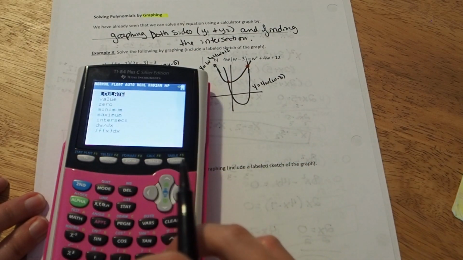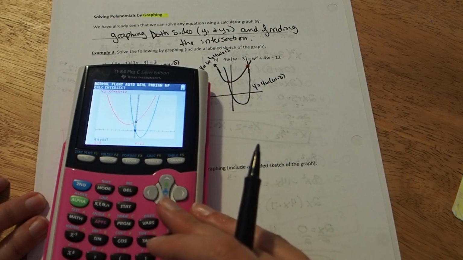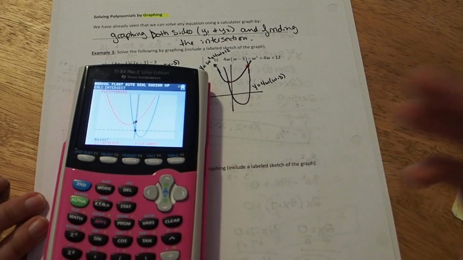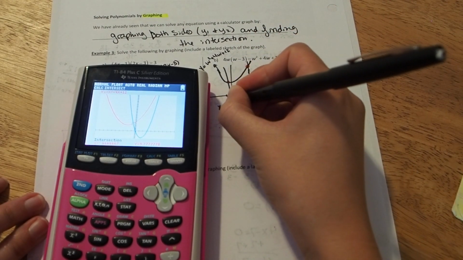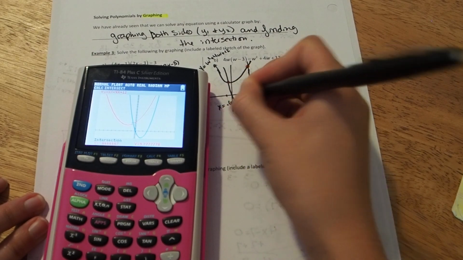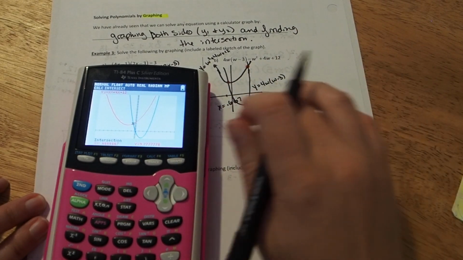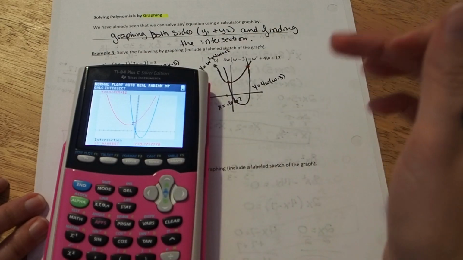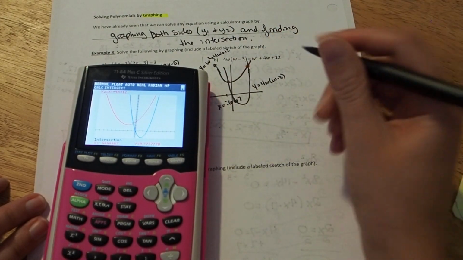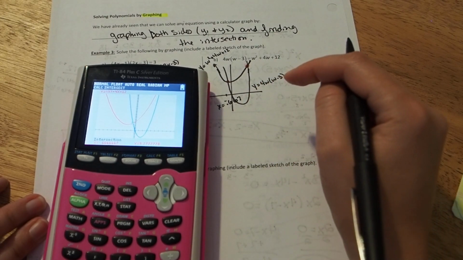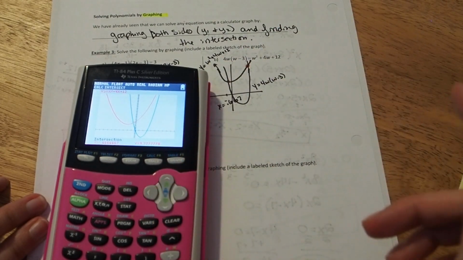So second calc, option 5, intersect, enter, enter. Guess, it's already pretty close to that one, so we'll hit enter. So that first one is x equals negative 0.667. Okay, if you know the decimal for that is the same as the fraction, you can write it as negative 2/3. I forgot the negative there. Negative 0.667 is the fraction negative 2/3.